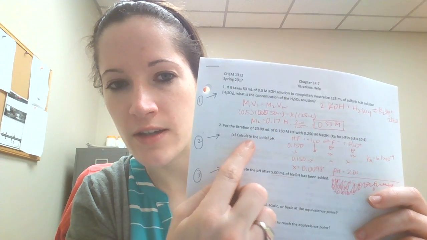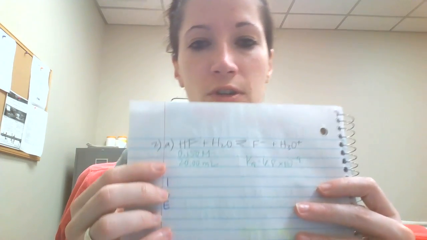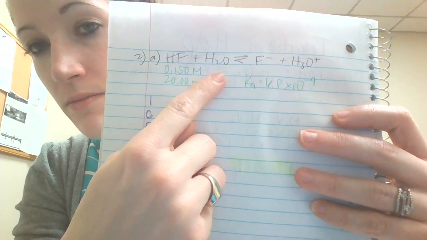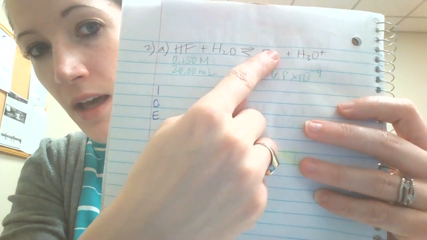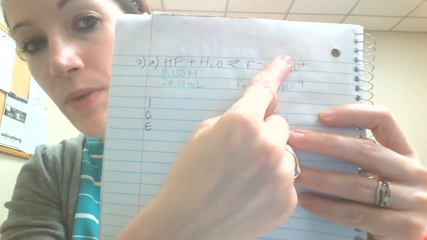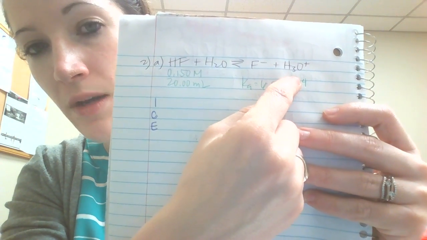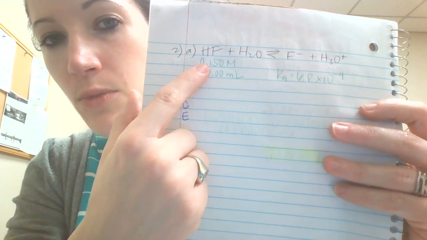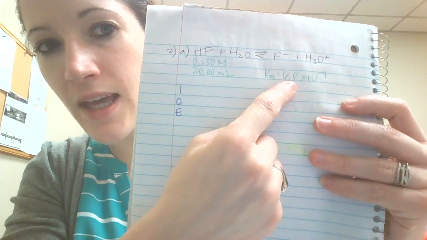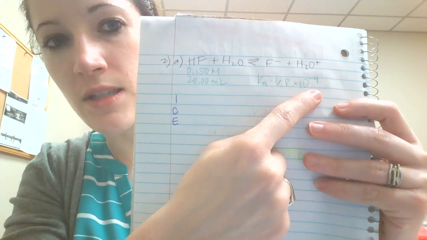Now, on the first one, it tells you to calculate the initial pH. So that's our first goal. It's before you've added any base. And so the first thing I did was write out my formula. Hydrofluoric plus water, so it's a solution, makes the conjugate base, and hydronium. So our pH is going to be, because of hydronium, and we're starting with 0.15 molar in 20 mL, and we have a Ka of 6.8 times 10 to the negative 4th.